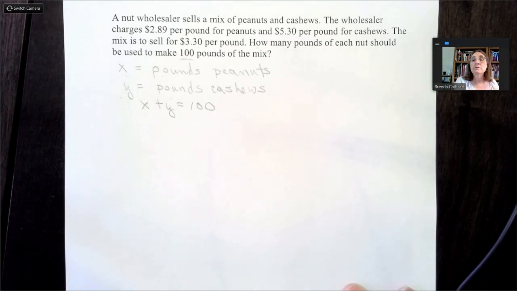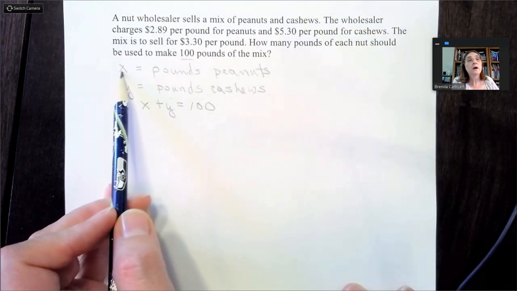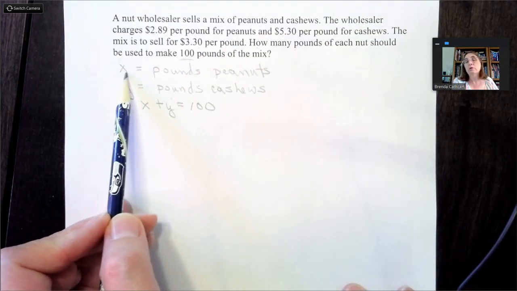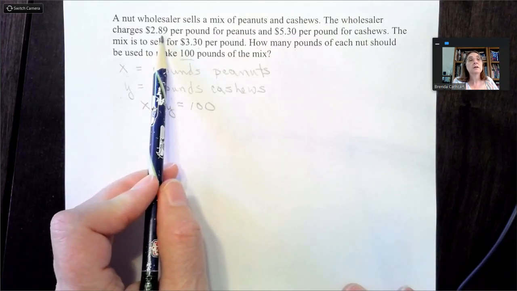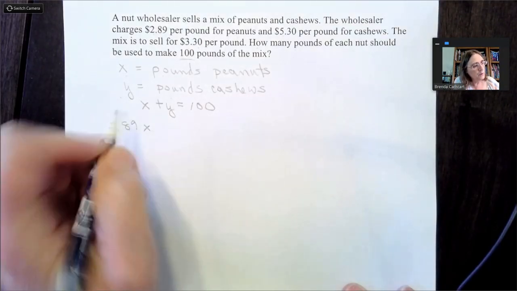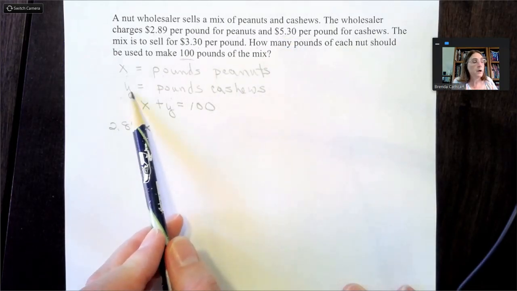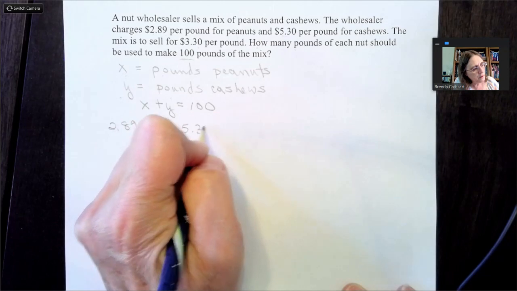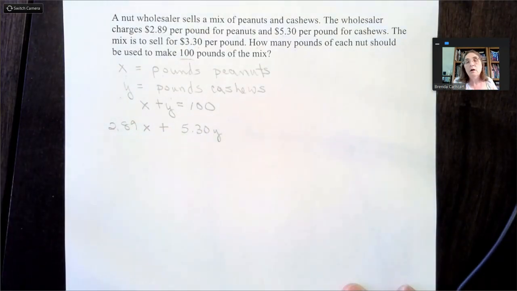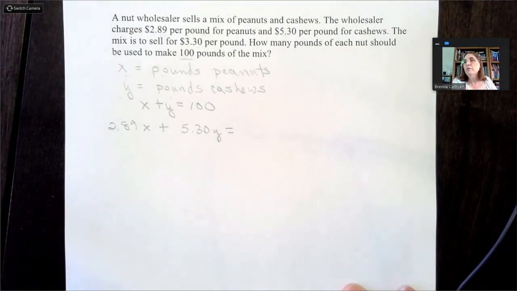The second equation is involving money, or how much our mixed nuts cost. So we see that the wholesaler charges $2.89 a pound for peanuts. So if we have x pounds of peanuts, the total cost of our peanuts is $2.89 times x pounds. We do the same thing for the cashews, $5.30 a pound for y pounds of cashews. And these are all getting combined together, so let's add these two costs together. And those have to add to the cost of the mix.